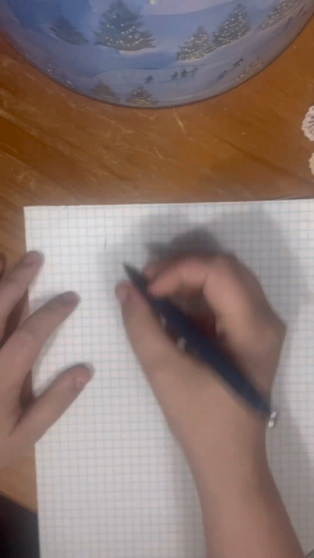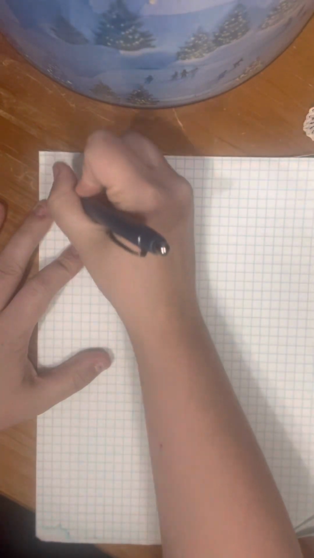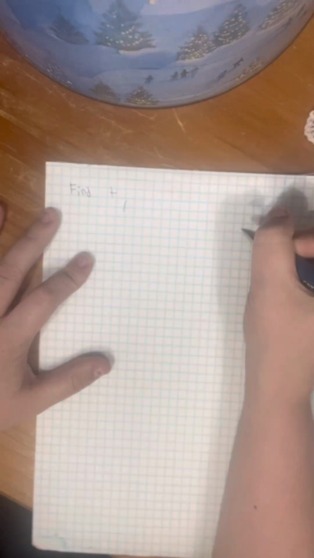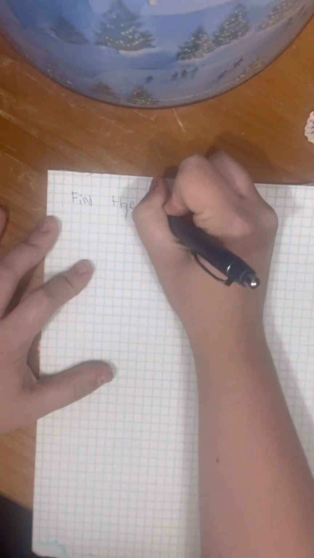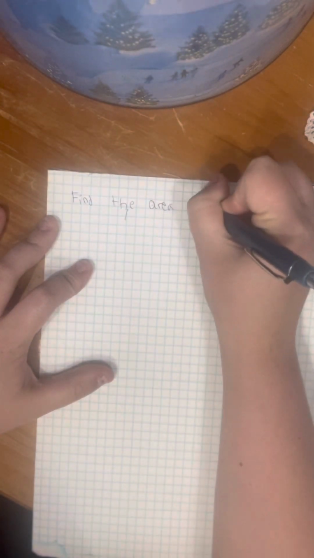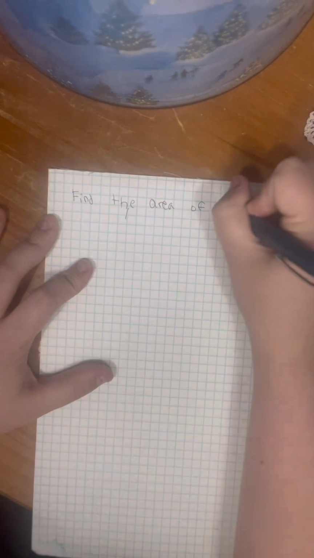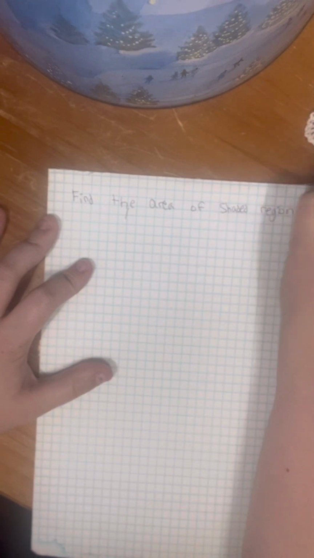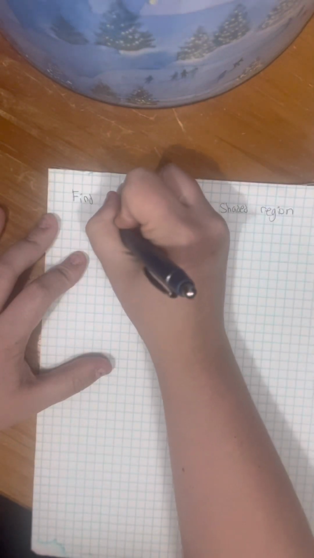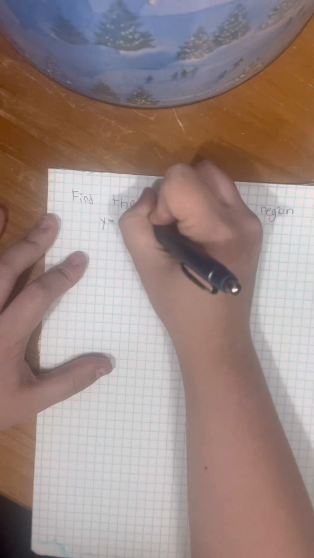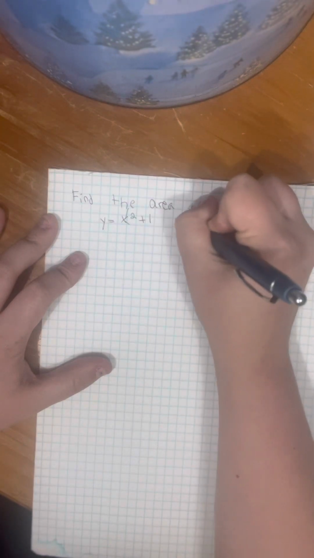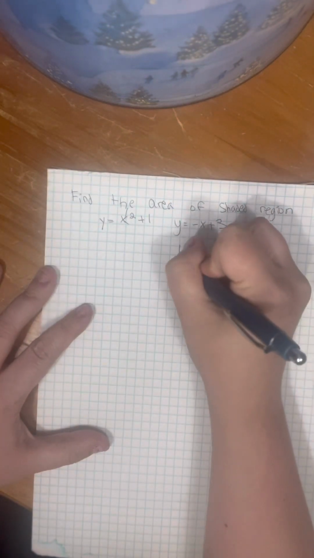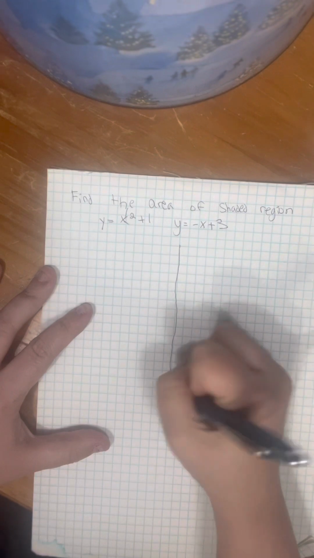Okay, so we're going to work on finding the area of a shaded region between the following parabola and the following line. First, draw a graph of the two.